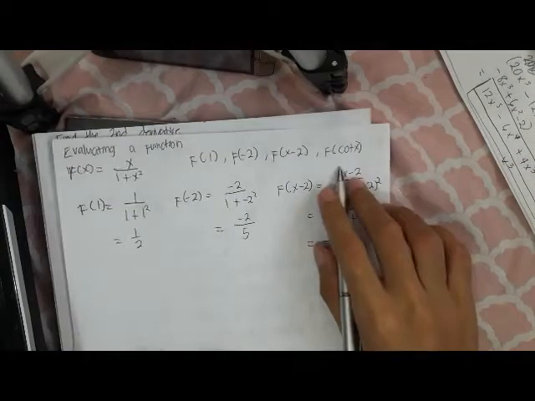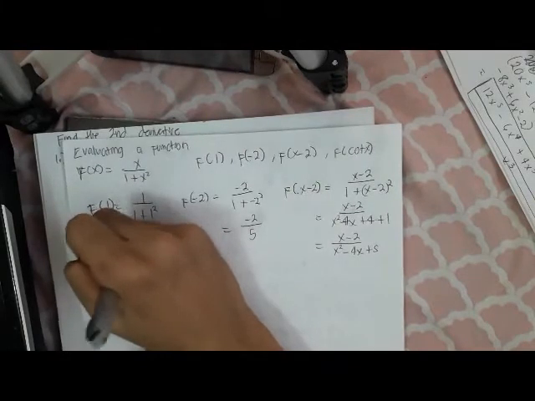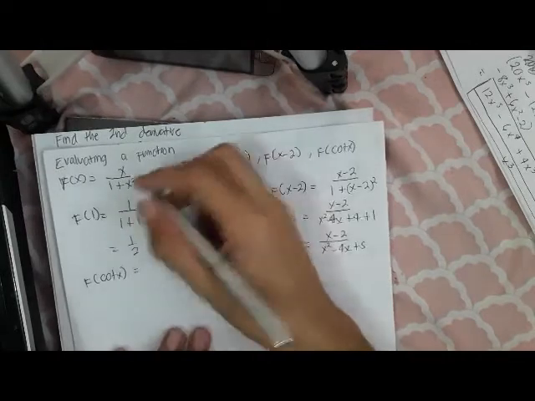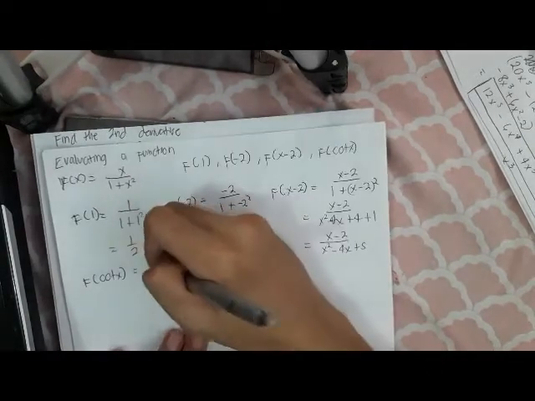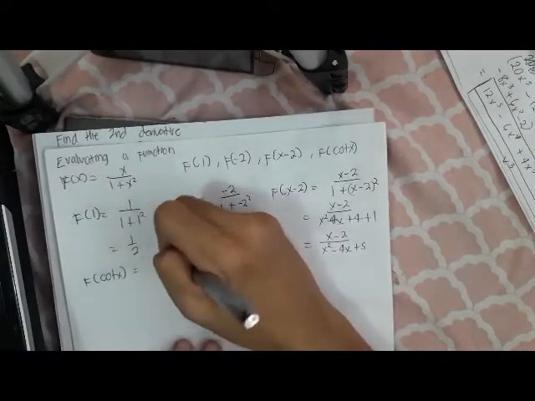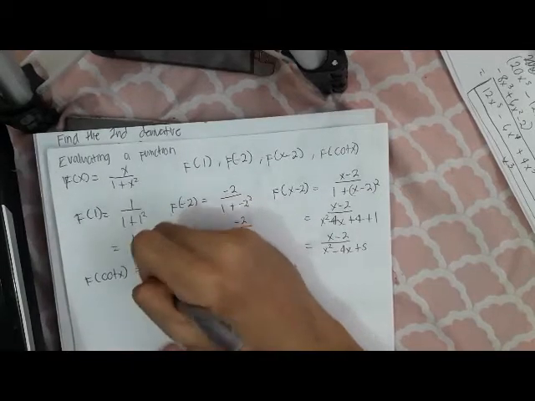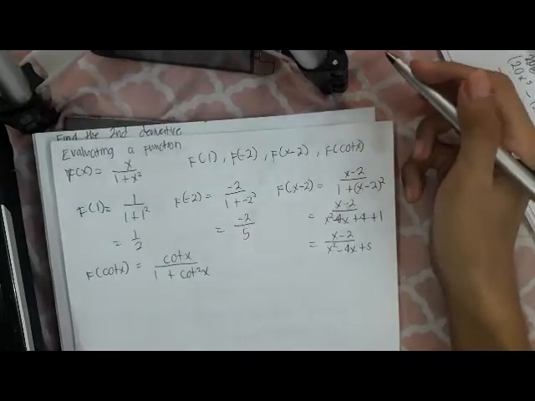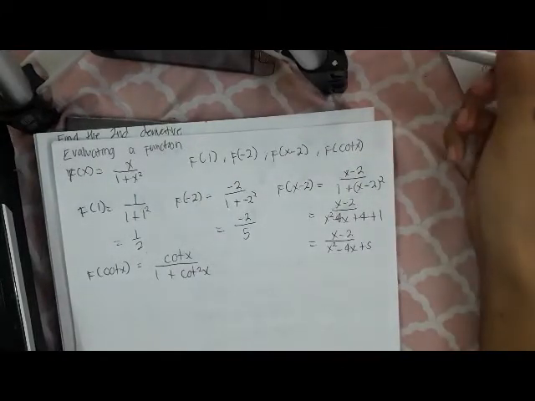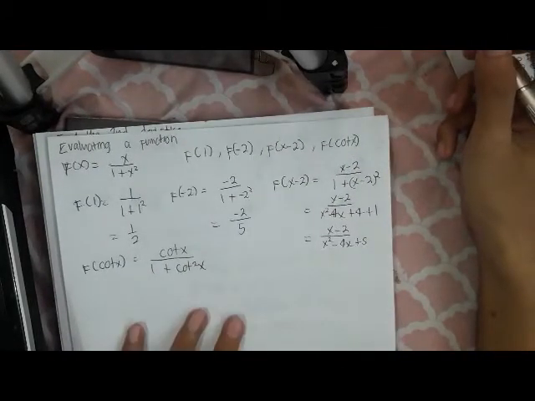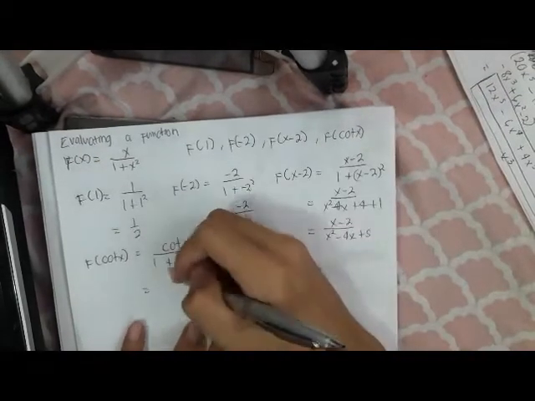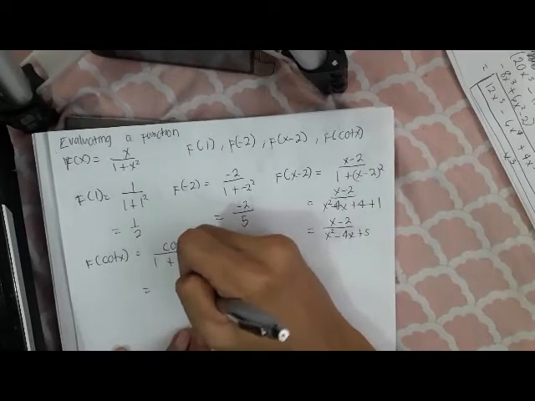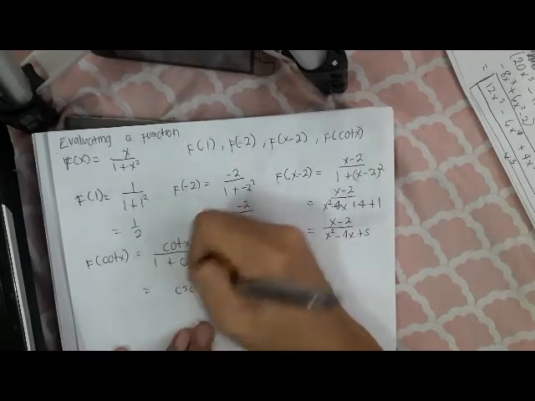So, ito naman sa f of cotangent x. I-substitute natin ang cotangent x sa x: cot x over 1 plus cotangent squared x. So, magagamit ang trigonometric identity sa pag-simplify nito, which is, we modify 1 plus cot squared x into cosecant squared x.